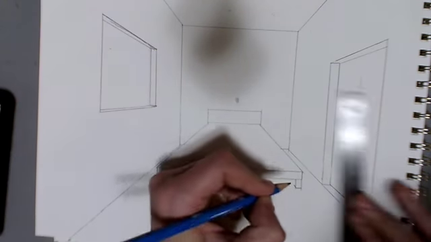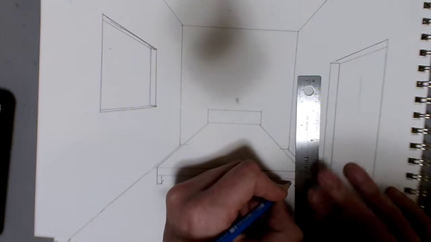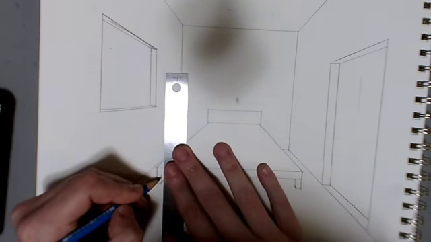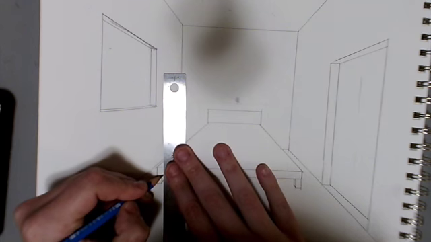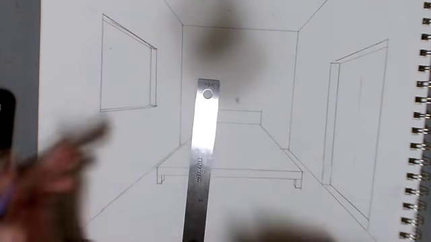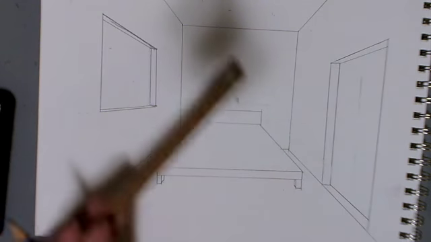And then just straight verticals again. So the point of these kind of drawings, and the main important thing to learn, is that almost every line is either going to be a straight vertical or horizontal, or it's going to relate to the vanishing point. So right now I've got my bed, my little legs there.